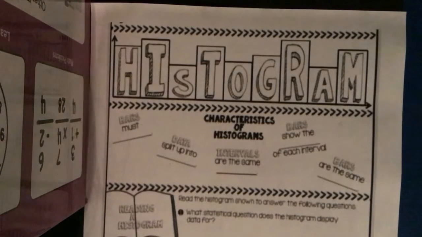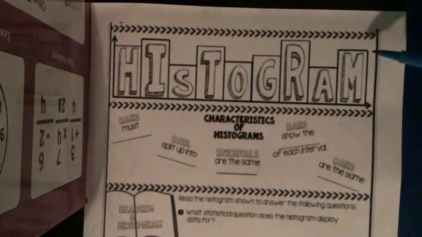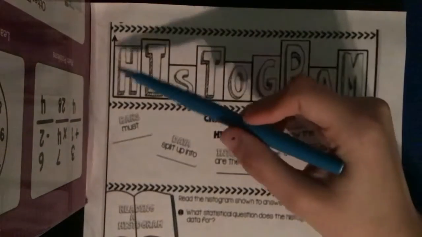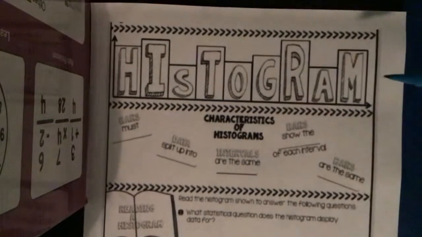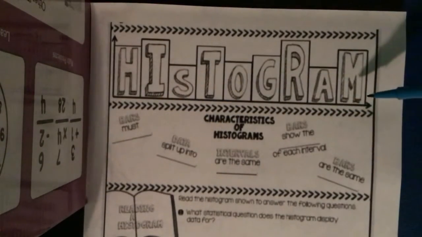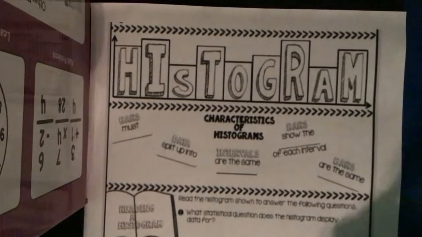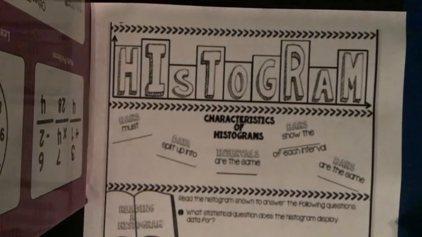In this video, we're going to be talking about histograms, and this is what a histogram is. It has bars, they're all the same size, and they're all touching. Now, the main thing about histograms is that on the bottom of the graphs, we're going to have intervals.